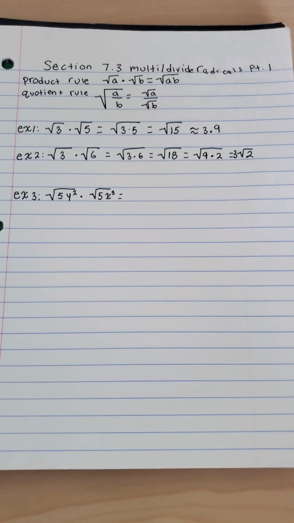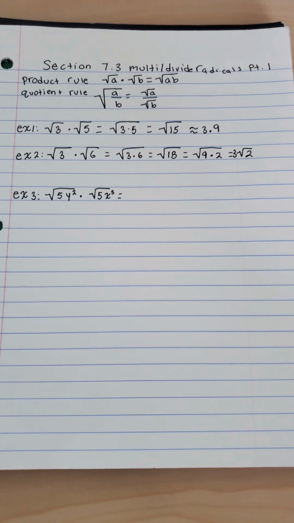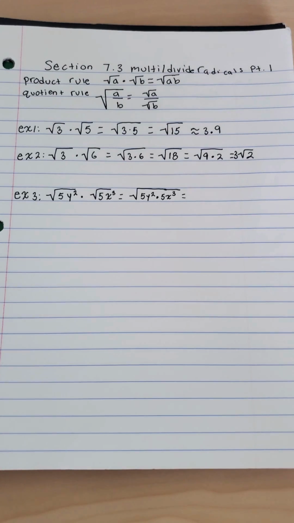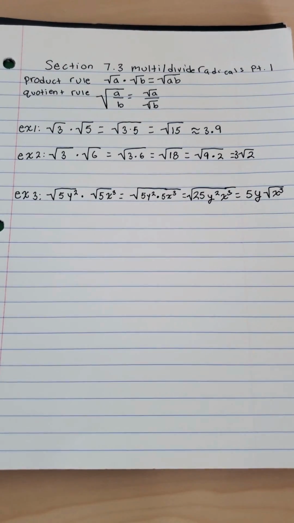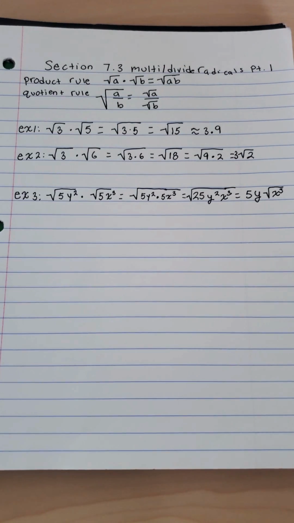We can even do this if there are multiple terms, like 5y squared times 5x cubed. So let's go ahead and put them under one radical. We can multiply our two 5's together to get 25, and we know that the square root of 25 is 5. And because squaring something and square rooting something are opposites, we can get rid of the exponent on the y and take it out. So we're left with 5y times the square root of x cubed.